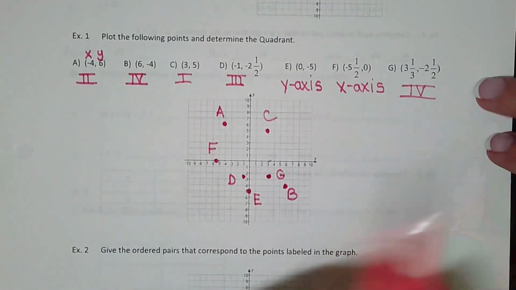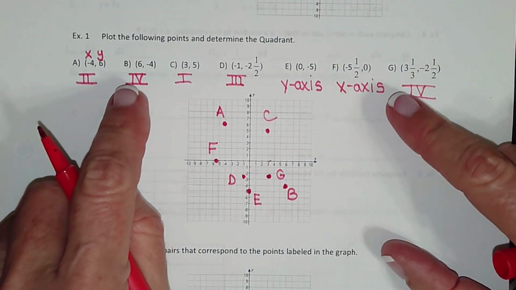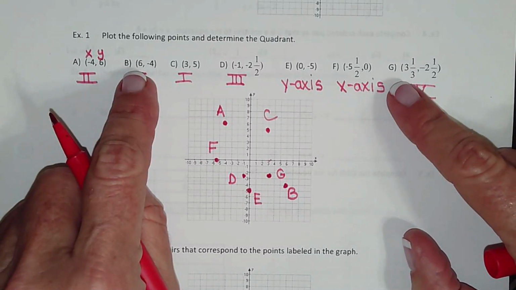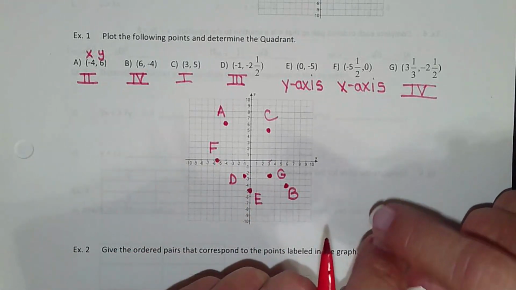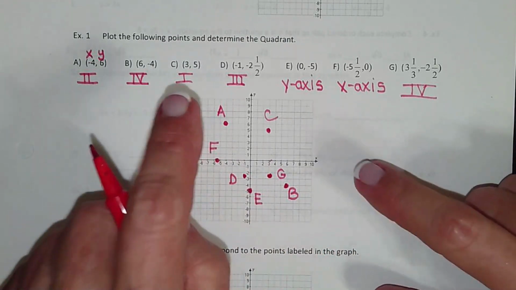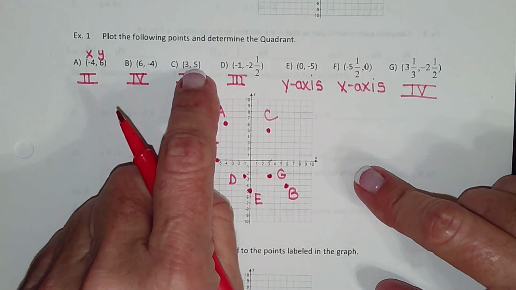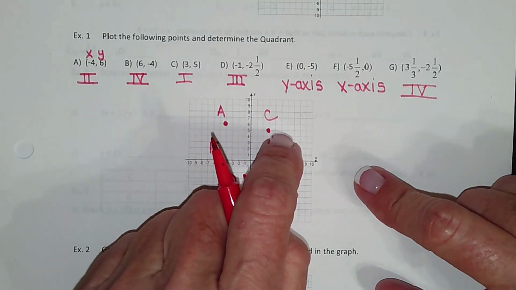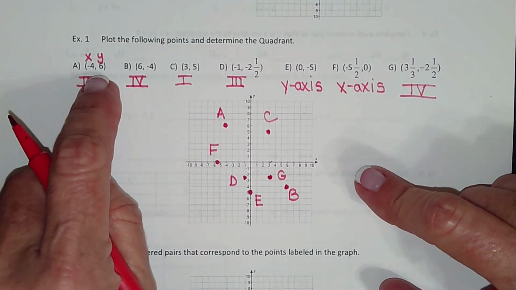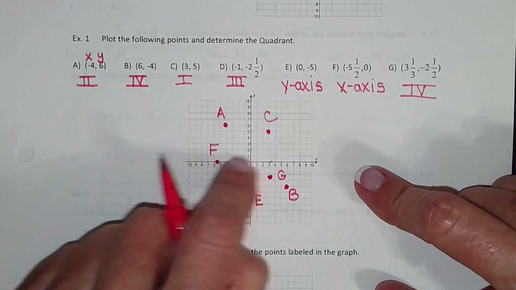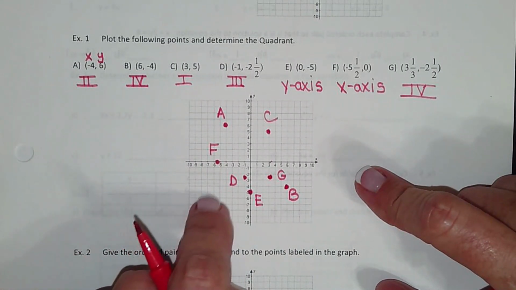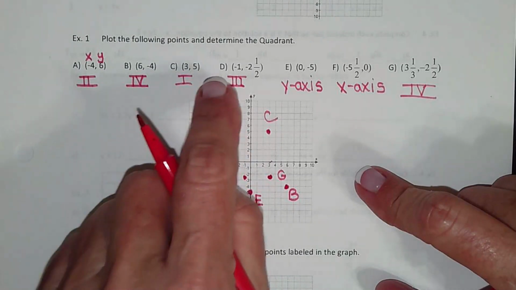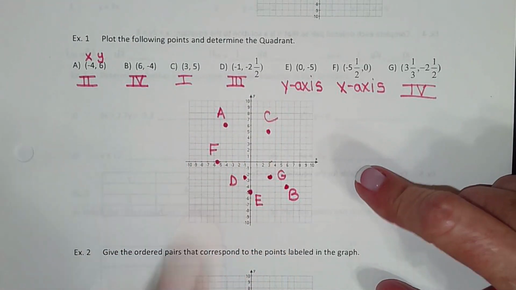And notice the quadrants have something in common. Whenever the first coordinate's positive and the second coordinate's negative, it'll always be quadrant 4. Whenever both coordinates are positive, it will be quadrant 1. Whenever the x is negative and the y is positive, that will be quadrant 2. And then quadrant 3 is when they're both negative.